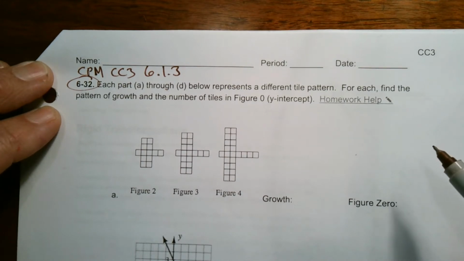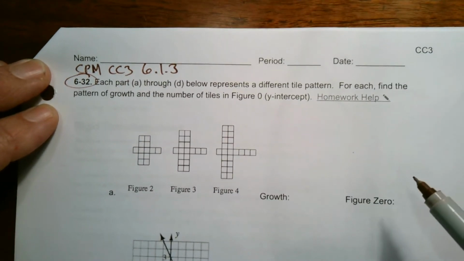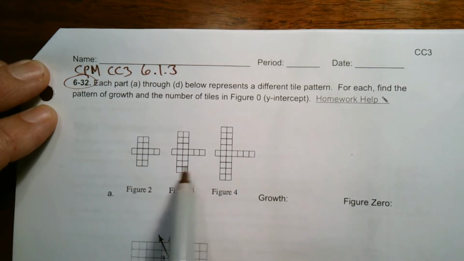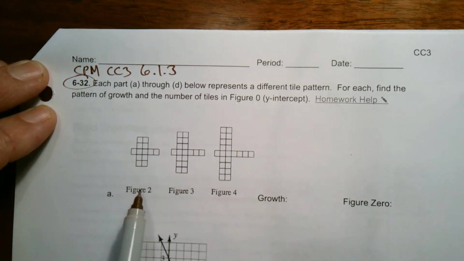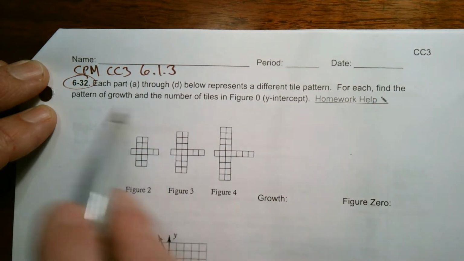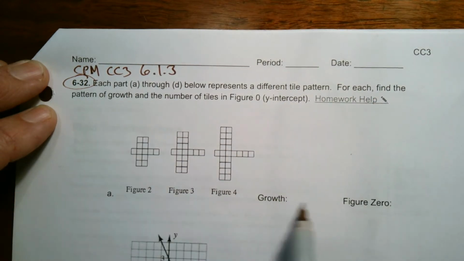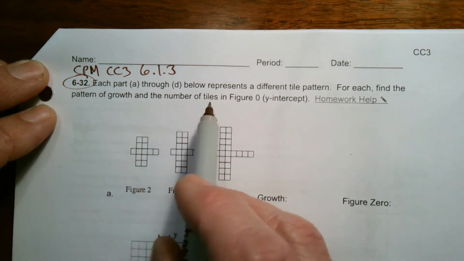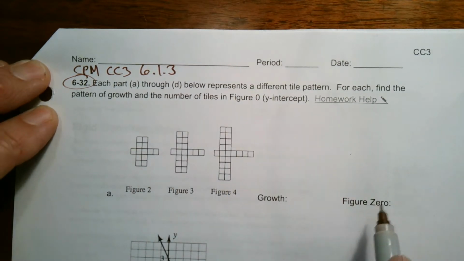So the first part, part A, gives us our figure 2, figure 3, figure 4. From this, it wants me to find the pattern of growth. So I need to find the growth rate as well as the number of tiles in figure 0, which would be the y-intercept.